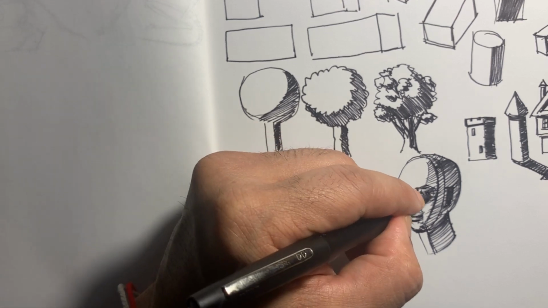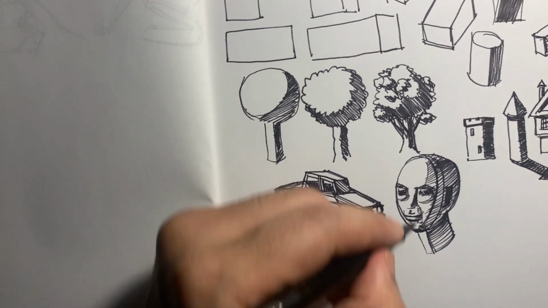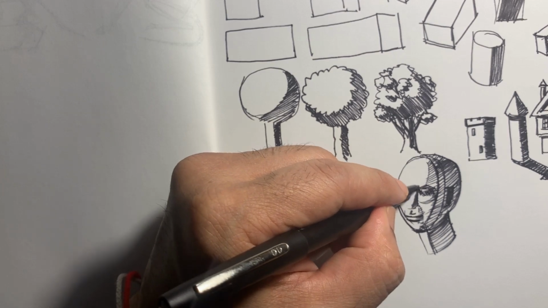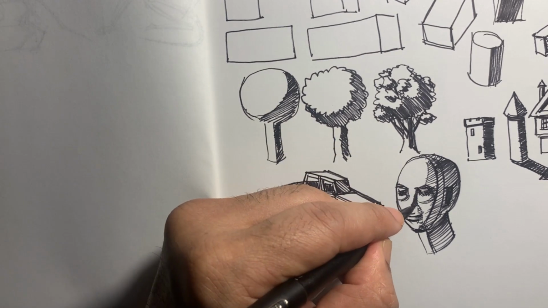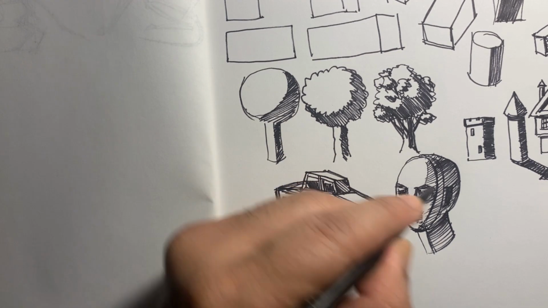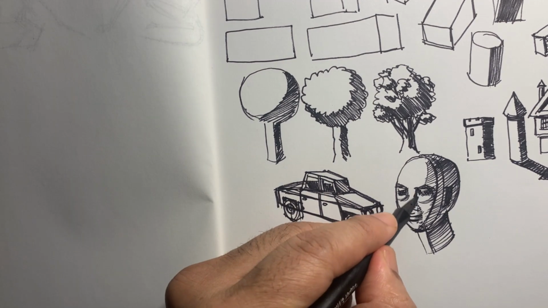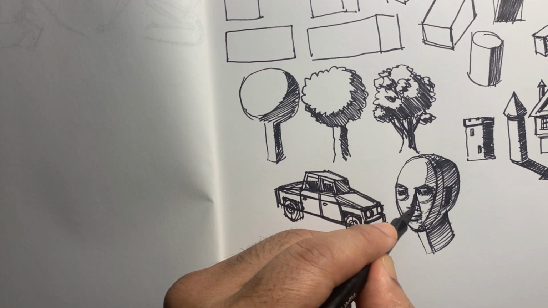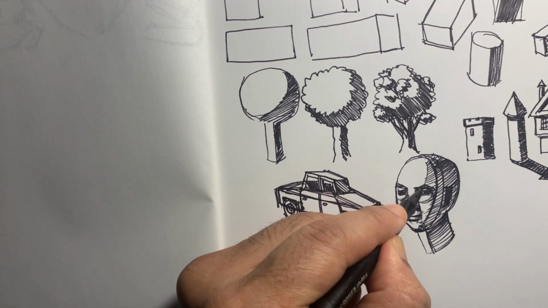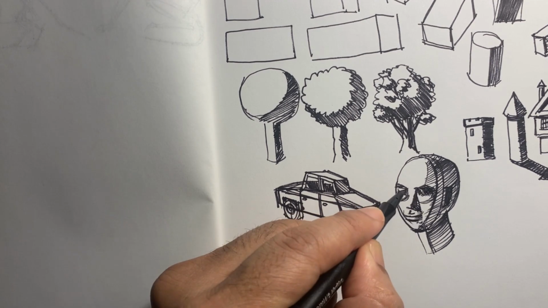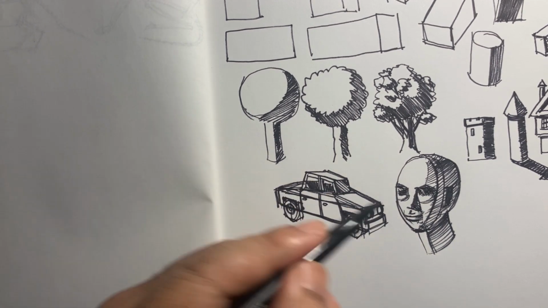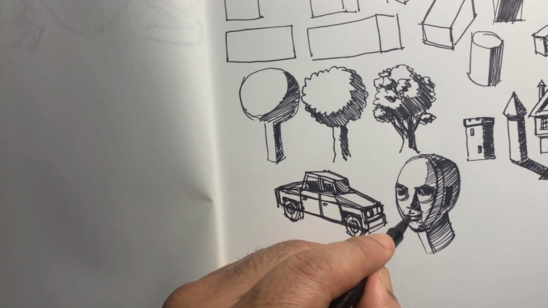That's basically how you draw a head, using simple shapes from imagination. You can think about how we did the shadows here. So the nose will cast the same sort of shadow. And then everything else is just details.